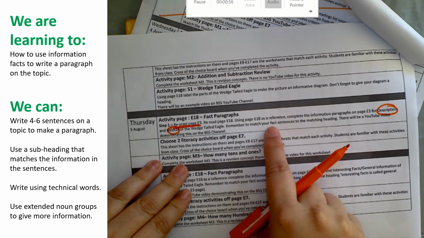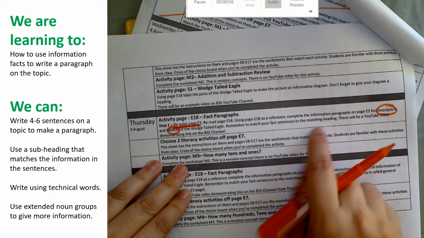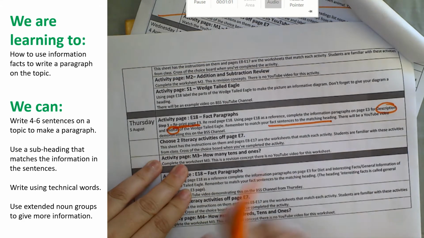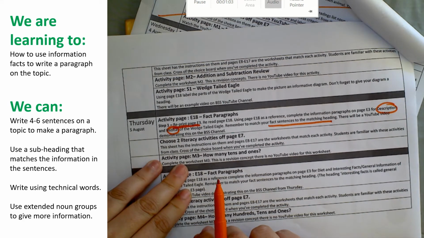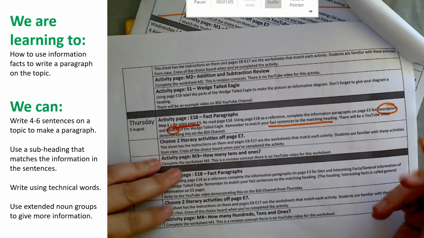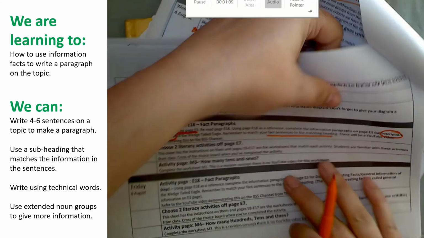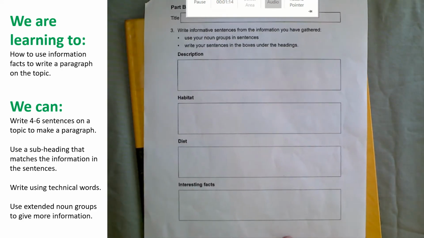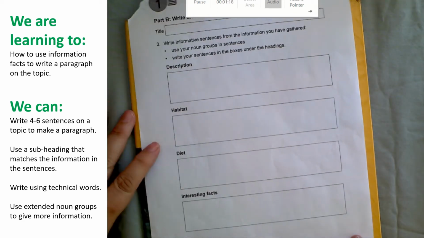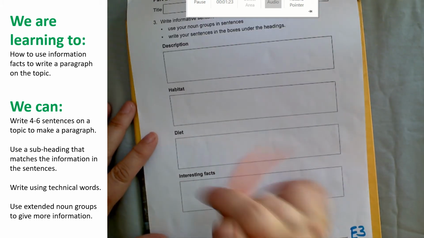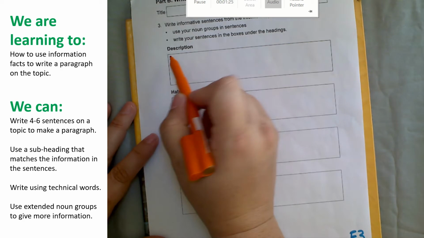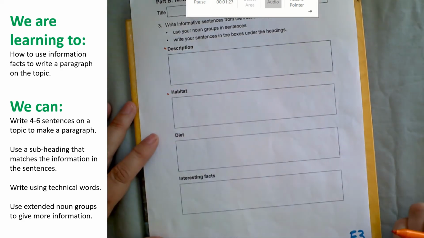Remember to match your fact sentences to the matching heading. So this is very important. You will have a YouTube video to watch, which is this one. Okay, so let's get started. So if you turn into your booklet to page E3, it looked like this. You will have already written in it from Tuesday's activity. So that's why we've said print it again for a blank sheet, or you can just get a blank piece of paper and write these headings on them.